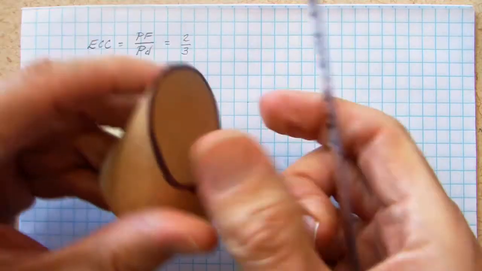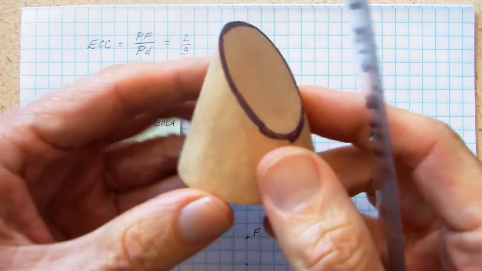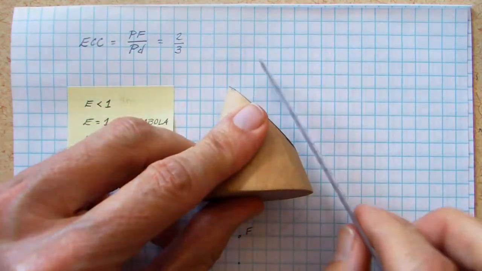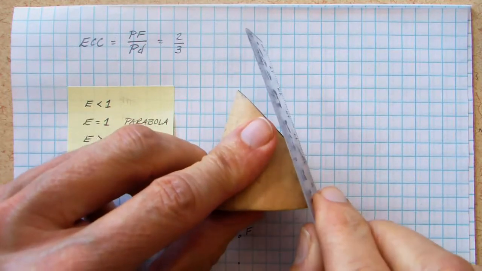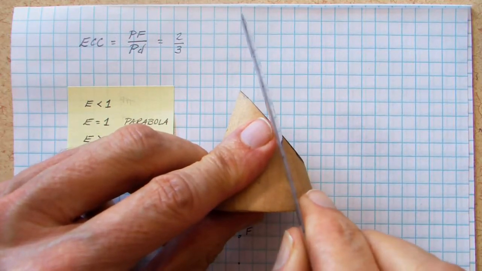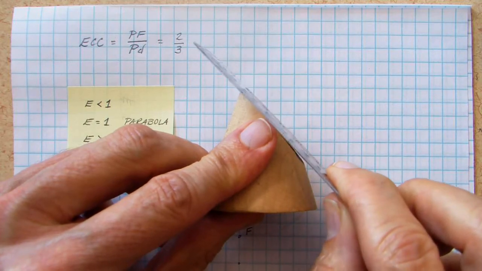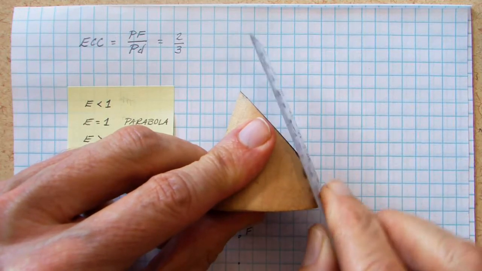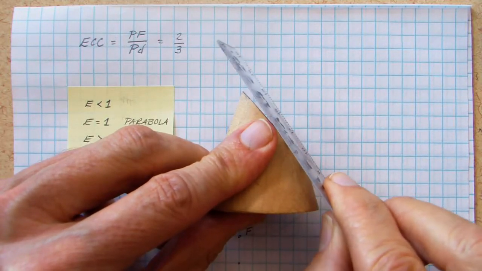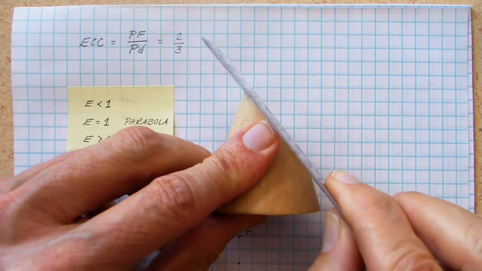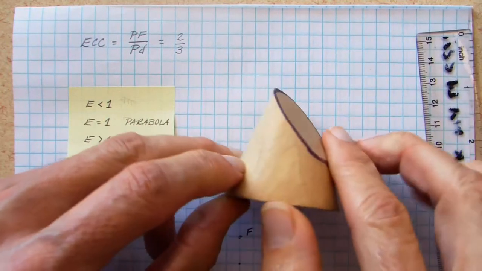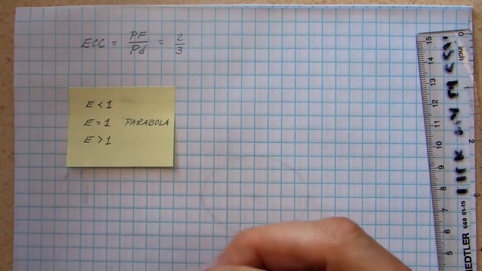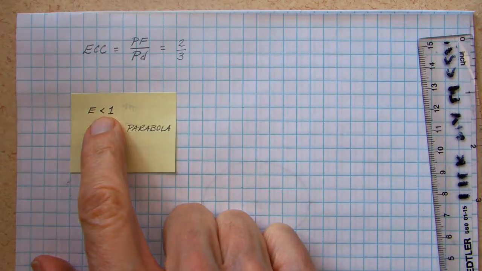We're going to find out that has to do with, instead of cutting the cone parallel to the side, I lower the angle down and make a flatter angle cut. When I make that flatter angle cut through the cone in this fashion, I end up getting the ellipse shape. And that's going to correspond to the idea of eccentricity less than 1.